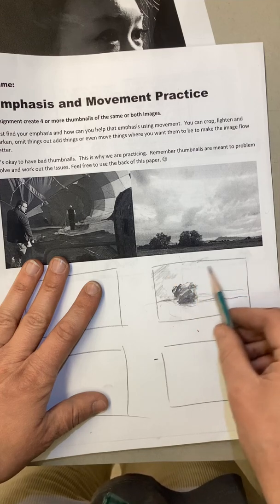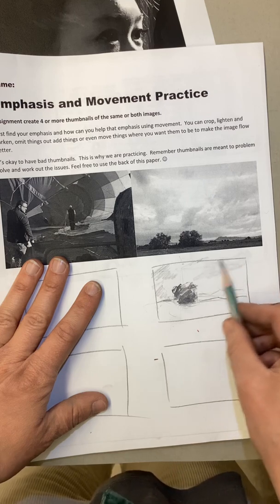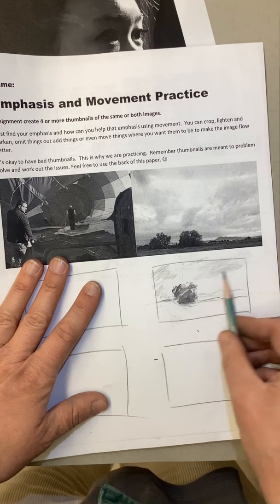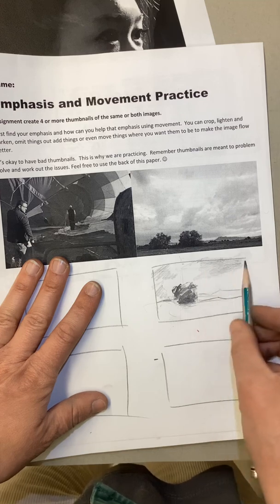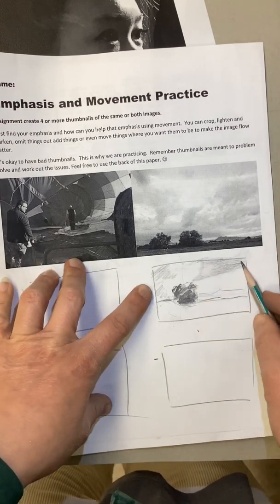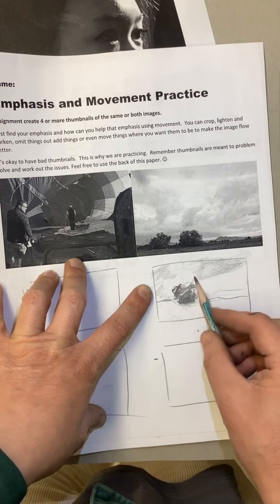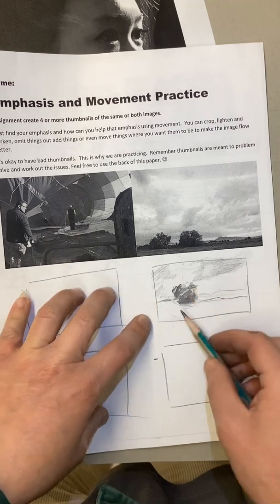I can move these clouds however I want. And another thing that I want to think about is movement that goes to that focal point. So I'm creating almost a triangle arrow shape with my clouds to help direct the eye to my focal point.